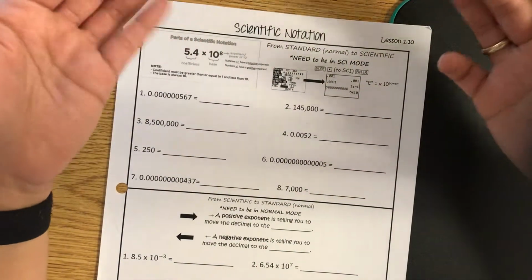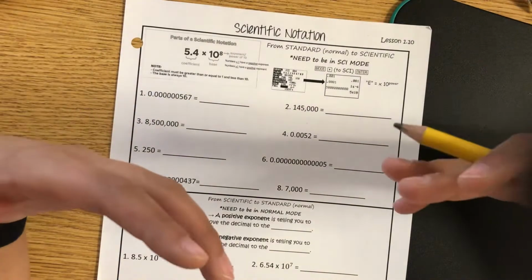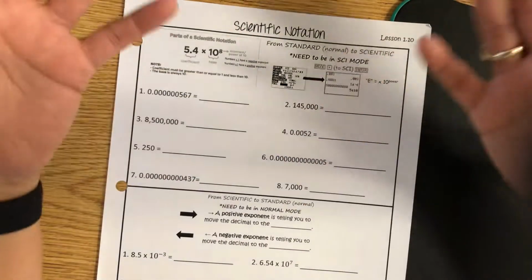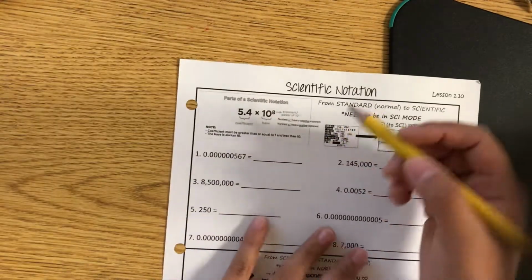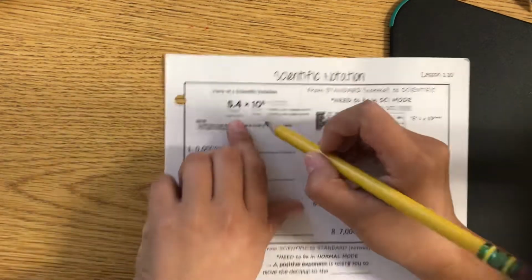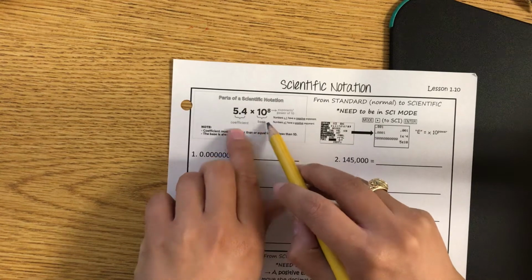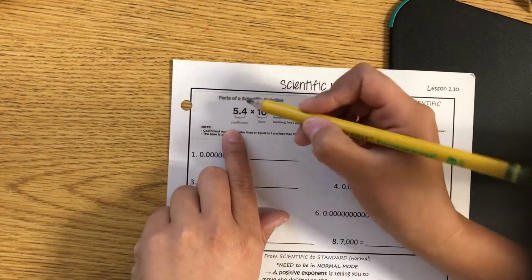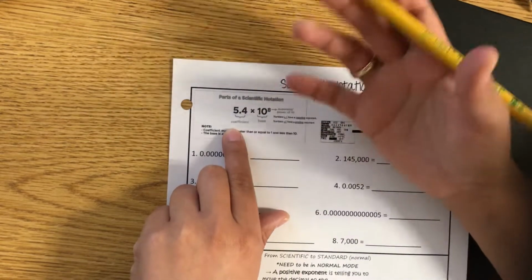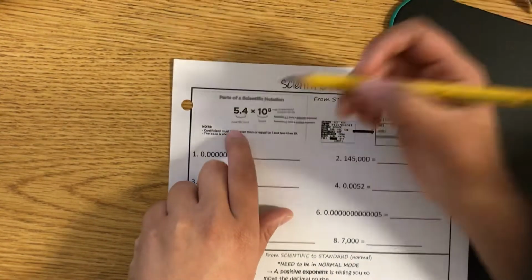And then we have to go from scientific notation to what we call standard notation, which means it looks like a regular number. So scientific notation, let me go over the vocabulary really. Okay, scientific notation is written in this form. It has your coefficient, which is, like any number, in front of a variable or another base or something like that.